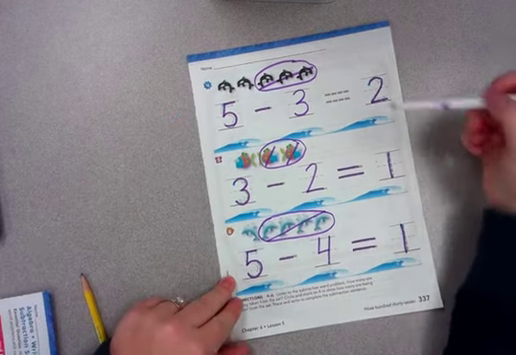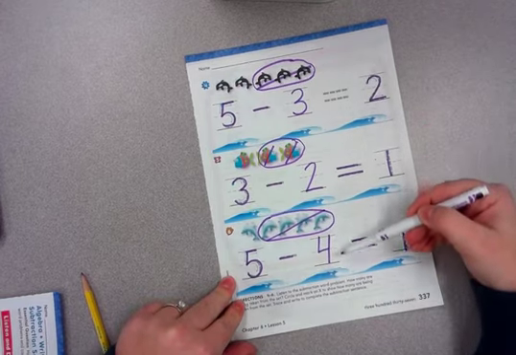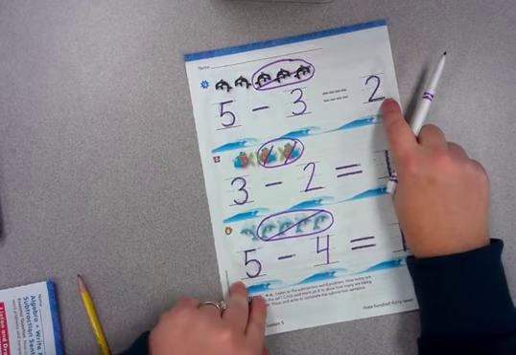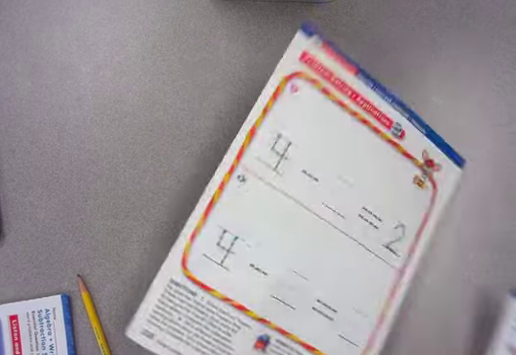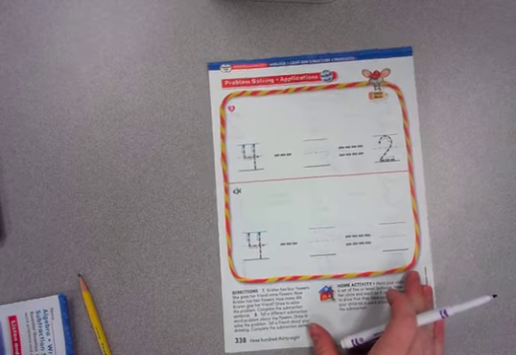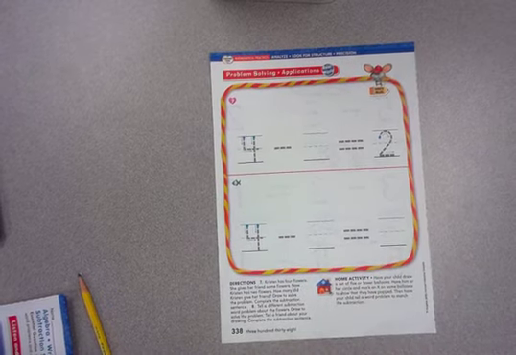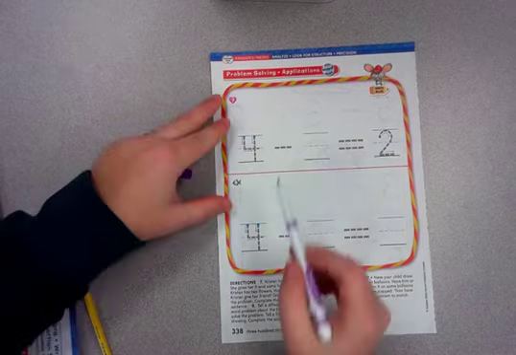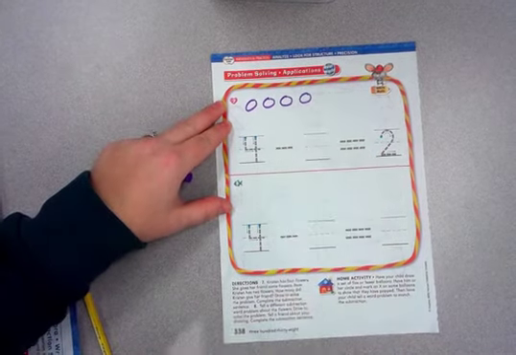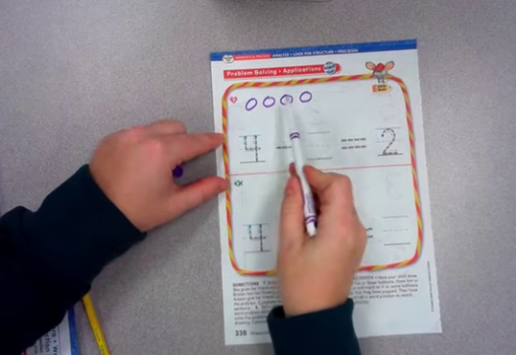You see how we figure out how many we take away when they give us how many we start with and how many we end up with? So now listen to this word problem. Kristen has 4 flowers. Those are going to represent the 4 flowers.